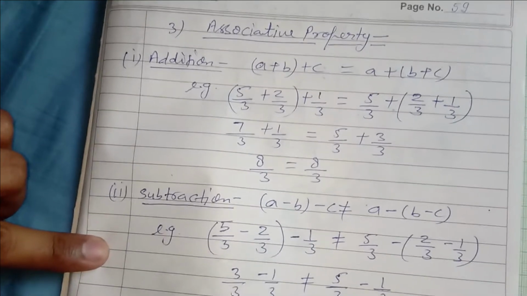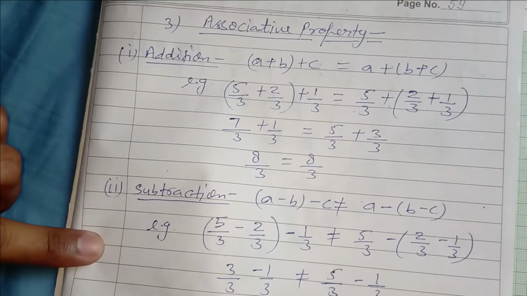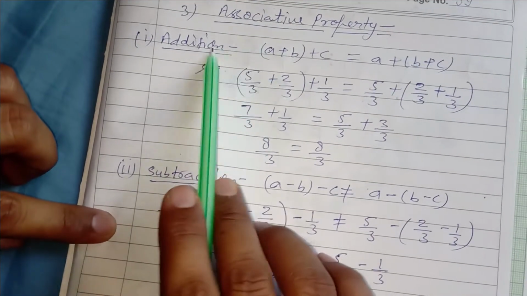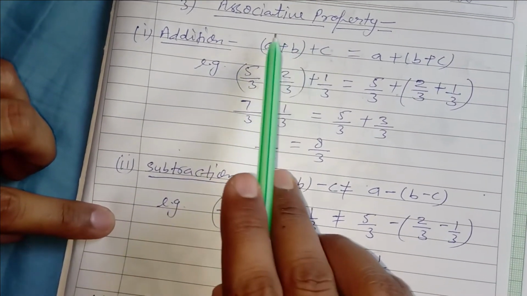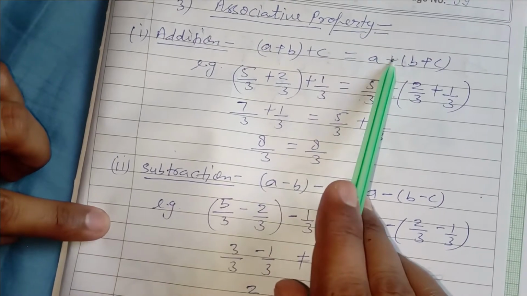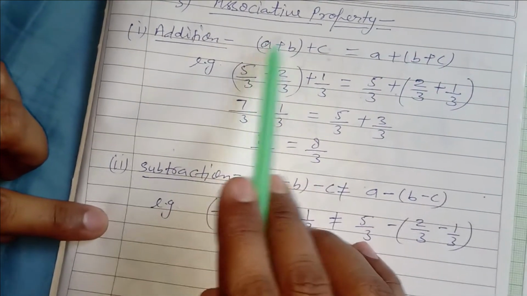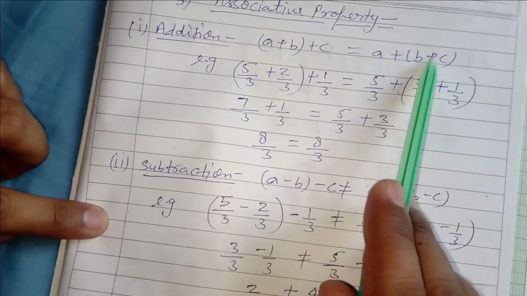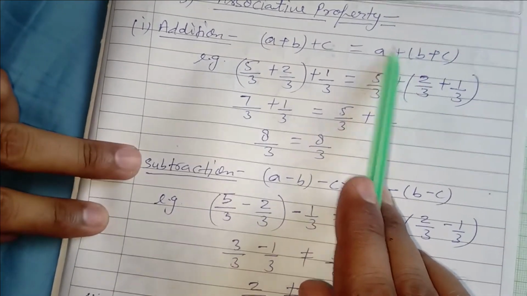So we can say that division is not under commutative property. Now moving on to next property, which is associative property. We just check it for addition. For associative property, (a plus b) plus c equals a plus (b plus c). We just first add a plus b, then add c, and for right hand side we just add b plus c, then add a. Let us check it.